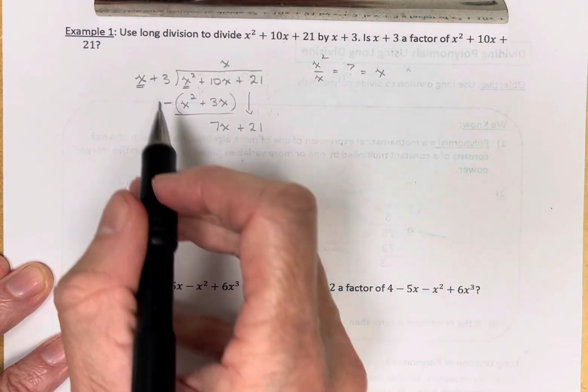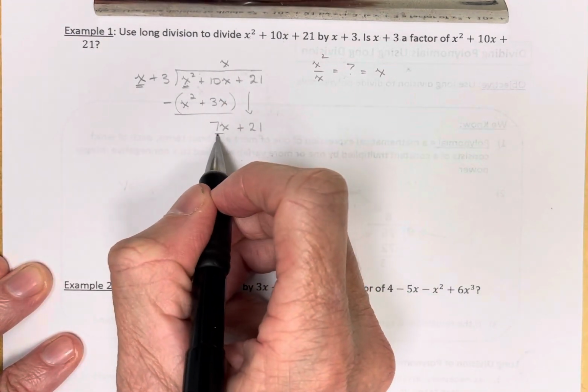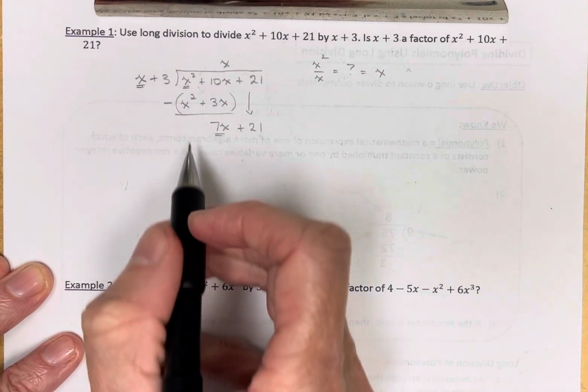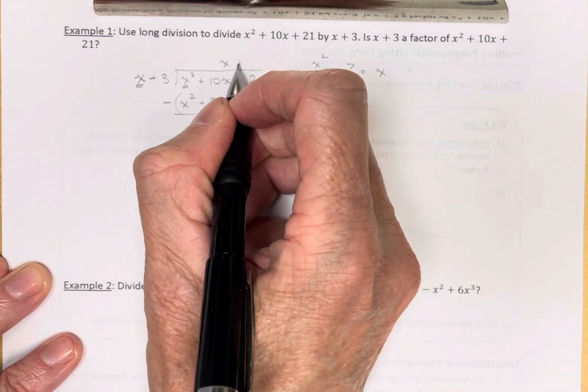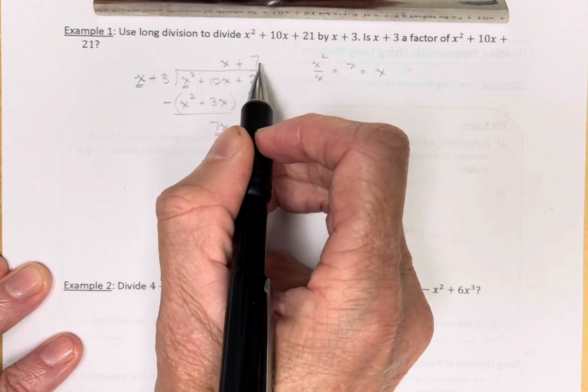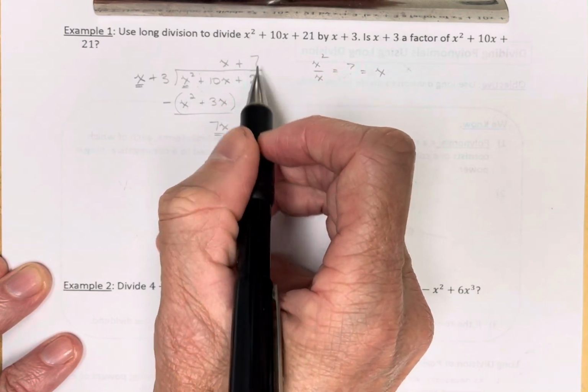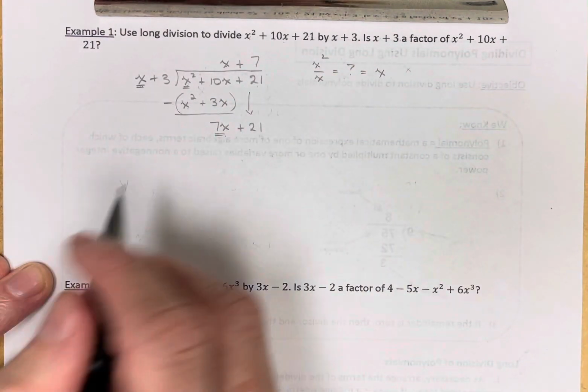Now repeat. How many times does x go into 7x? Well, x goes into 7x 7 times. So I'll put a plus 7. And again, notice my 7 is written above my 21. My constants are in this column.